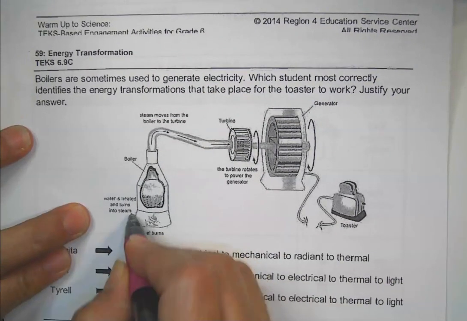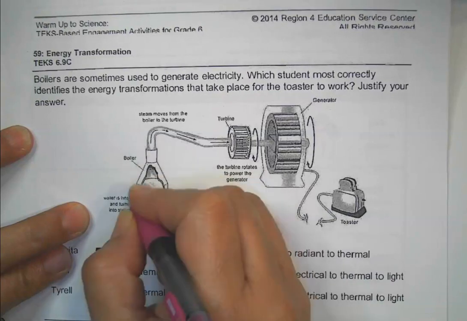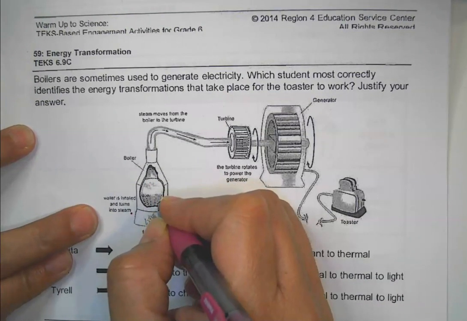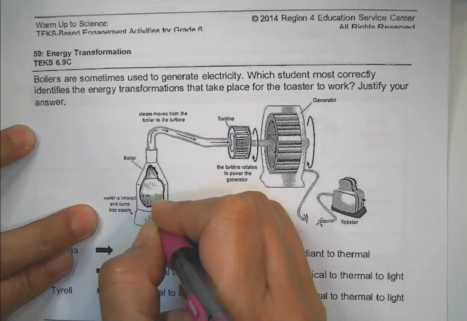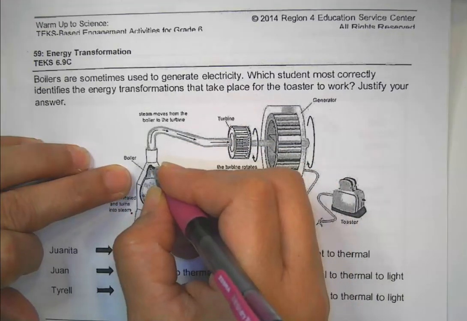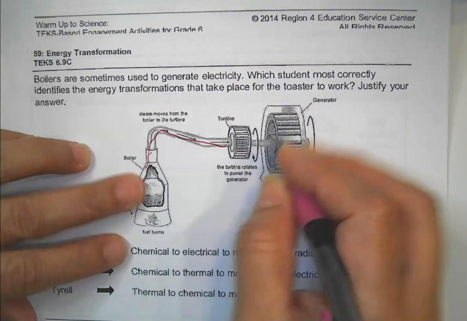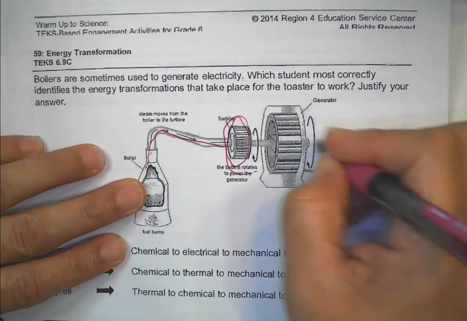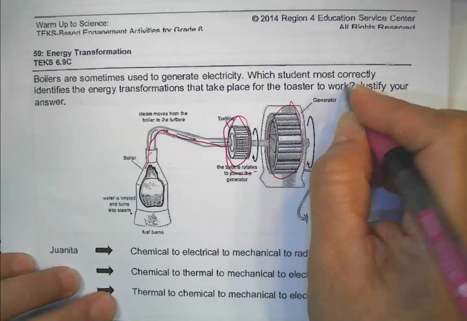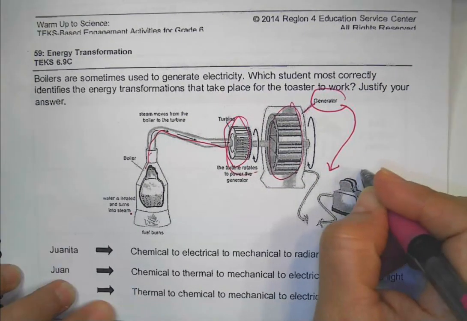We have the water, which is in the boiler. So then from right here, we can say that it goes from chemical. So then right here, we have water heated and turns into steam. So then this one we say that it's going to be chemical. It goes into the boiler. So then we have mechanical, because it's going to be moving. And then we say mechanical because of the turbine. And once it continues through the turbine, mechanical, so then it goes into the generator. And then after the generator, it is going to be electrical.